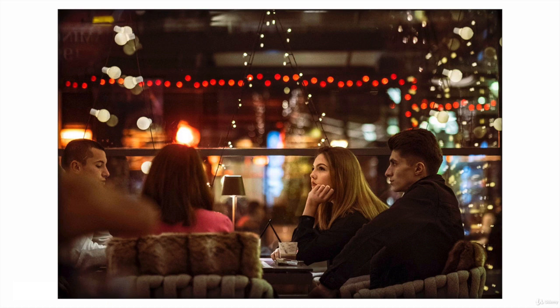I myself shoot with an open aperture in several cases. When it is very dark, for example, and there is no other way out. Or, the second scenario, when I want to put the emphasis on a specific object. It does help then.